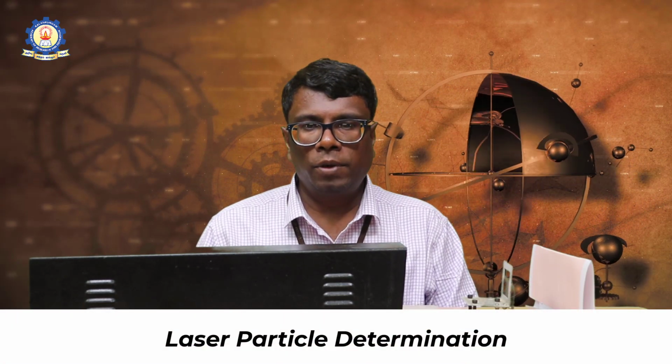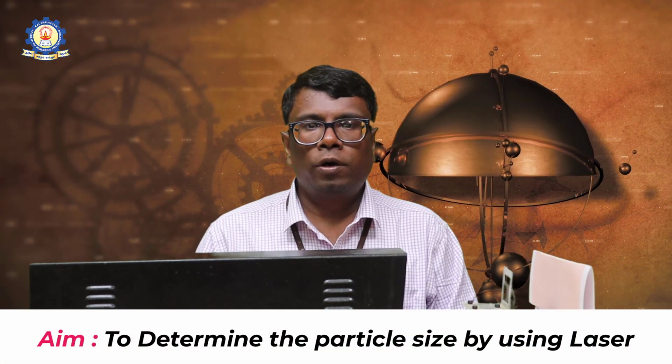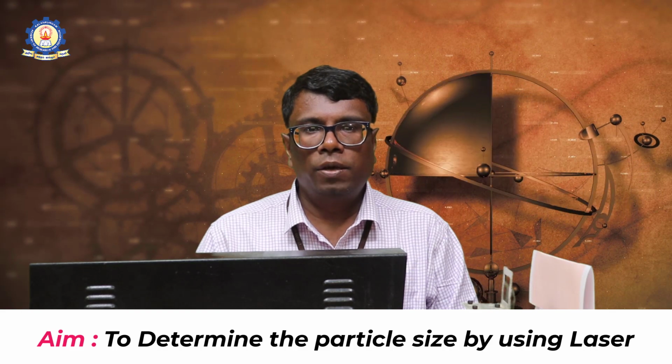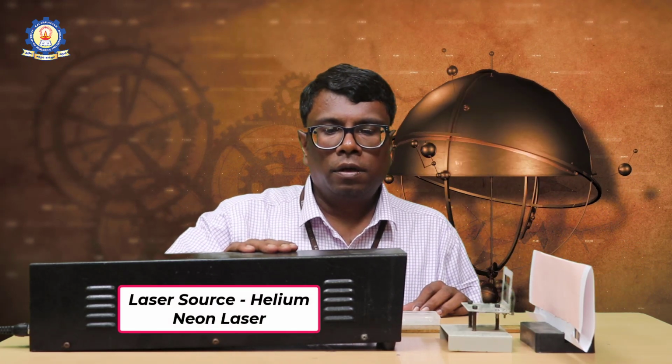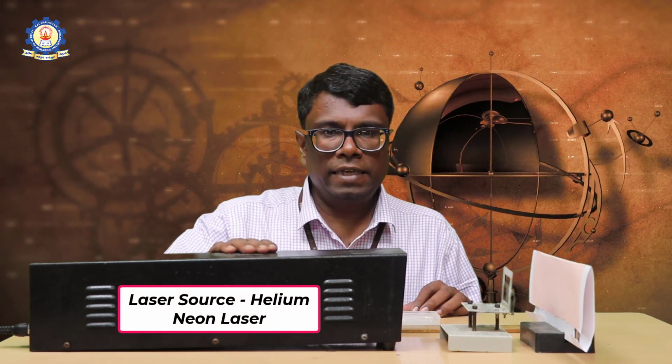Now we are going to do laser particle size determination. The aim of the experiment is to determine the particle size by using a laser. The apparatus required are a laser source, which is a helium neon laser, a gas laser, and lycopodium powder.